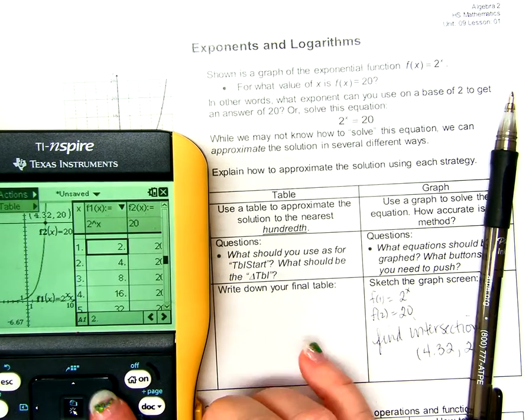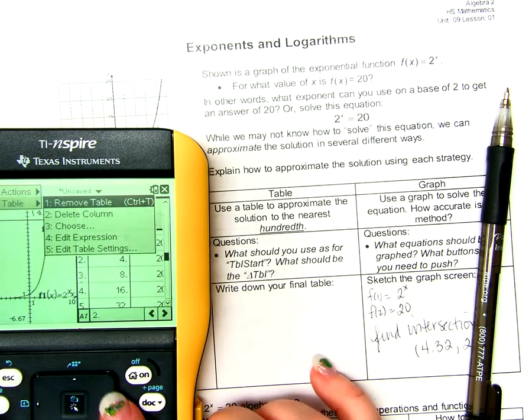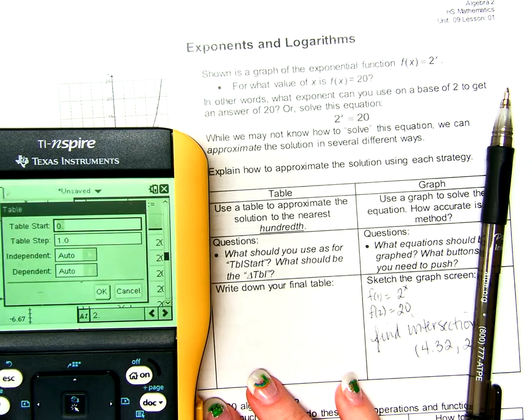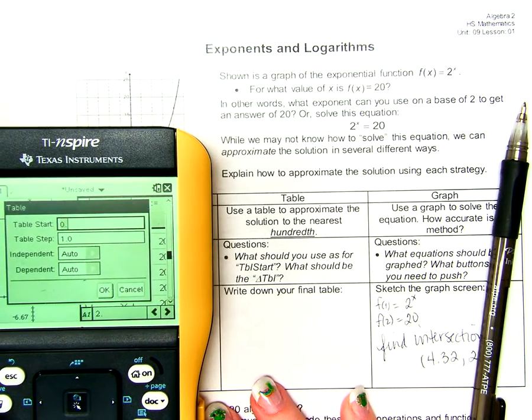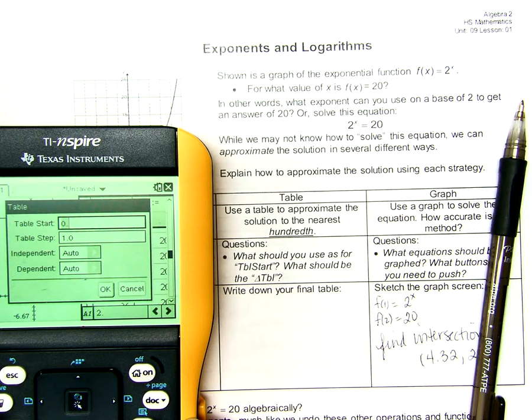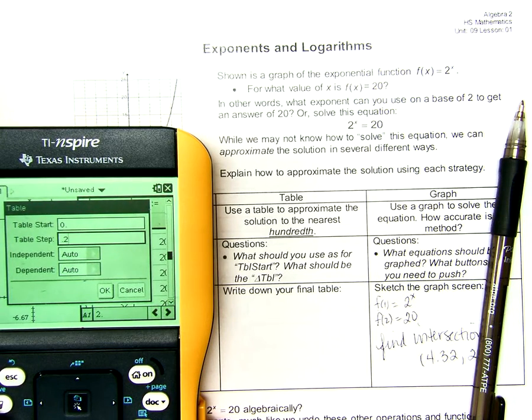Menu, table. Look, I press down. Go down if I press down. 5? So start at point 2? So change this to point 2? Is that all I change?